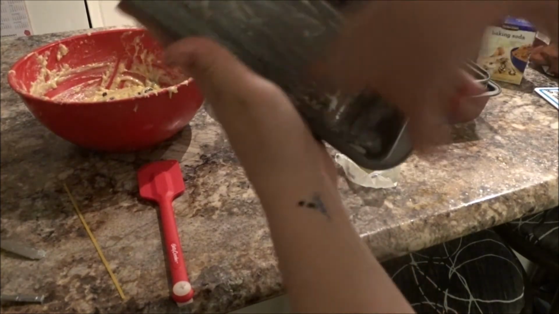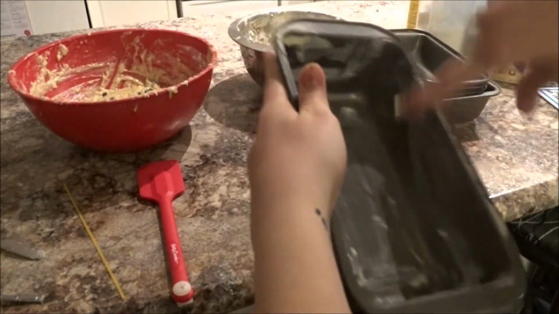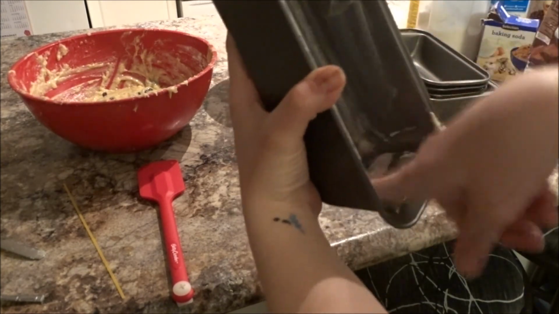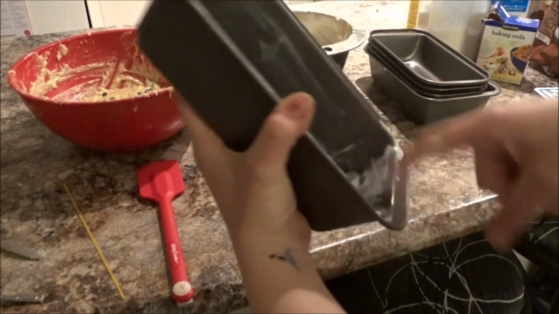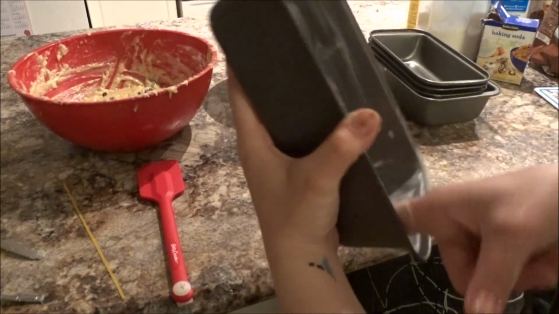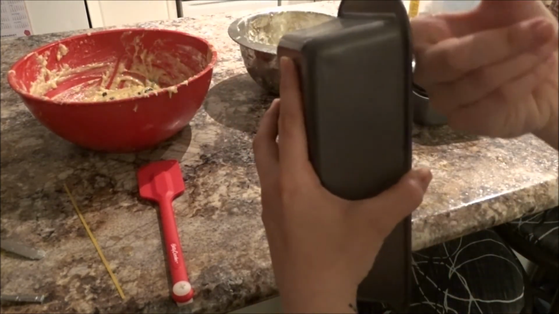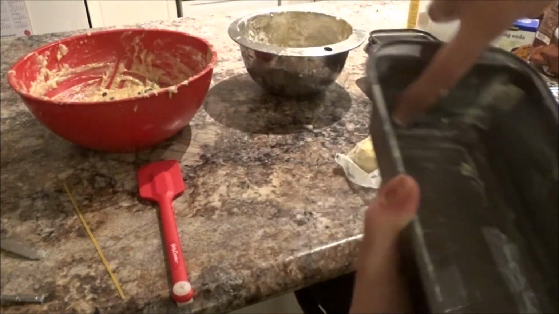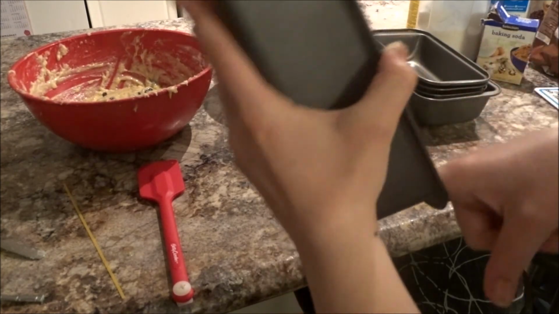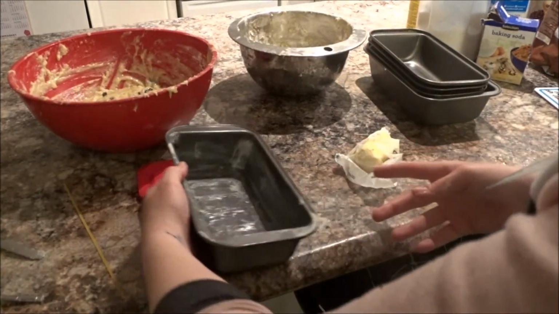And just move it around. Now I think we're gonna need 2 loaf trays per recipe. So here's another math for you. If we need 2 loaf trays per recipe, but we doubled the recipe, how many loaf trays do we need?